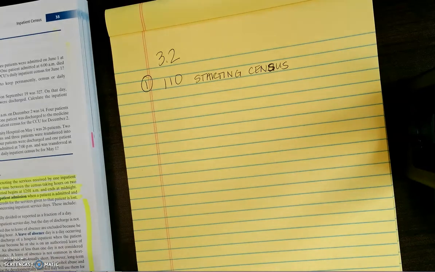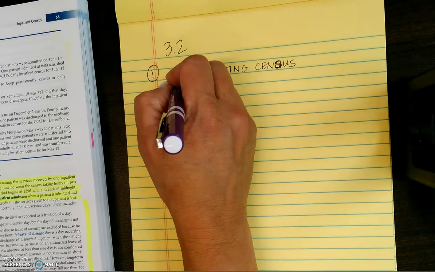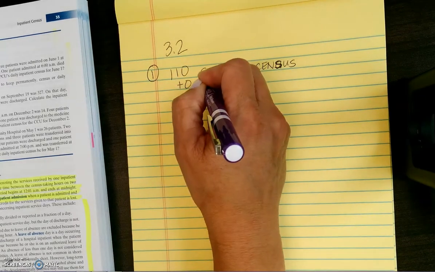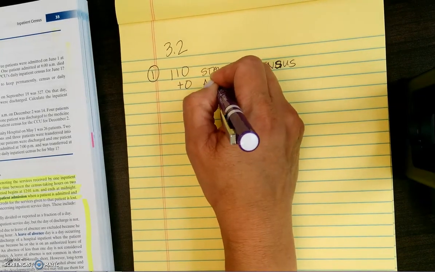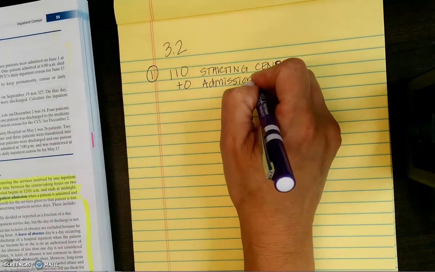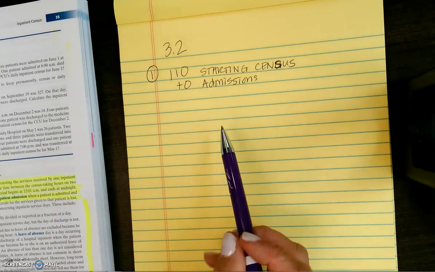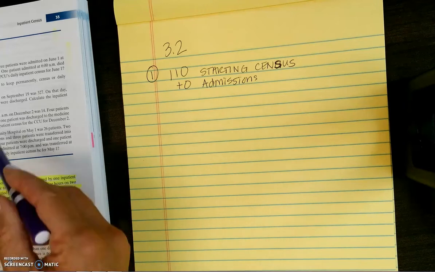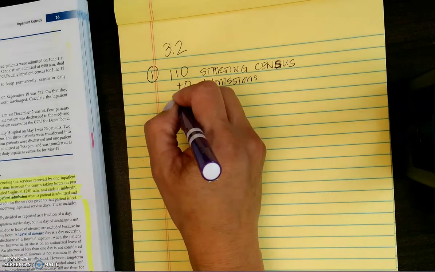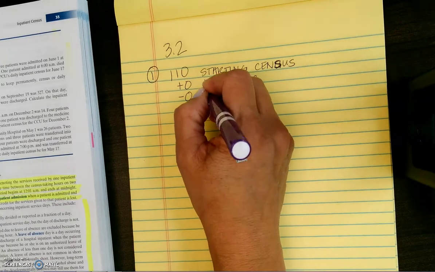And so while students are learning how to calculate census, I'm probably prone to more information than less information. So our word problem told us nothing about admissions, right? And later on, I'm going to abbreviate that to ADM. So I put a +0 as a placeholder, because if that PCU would have had admissions, the word problem would have told us, and we would have added them in there. It also didn't say anything about discharges, right?